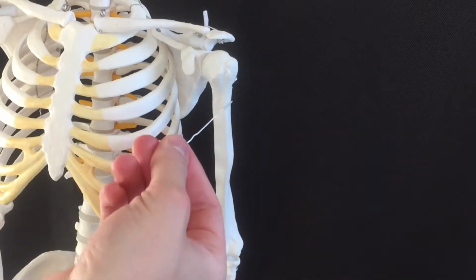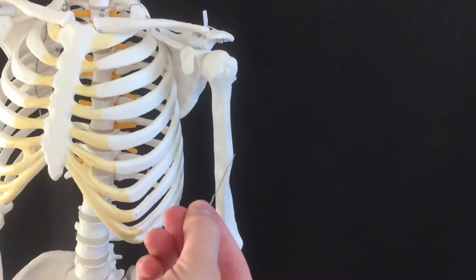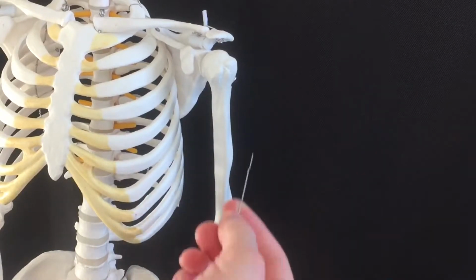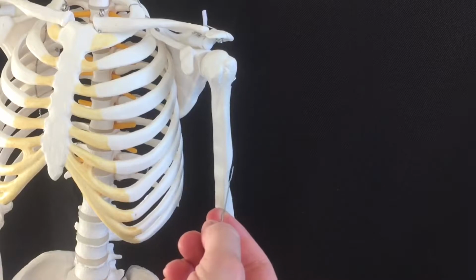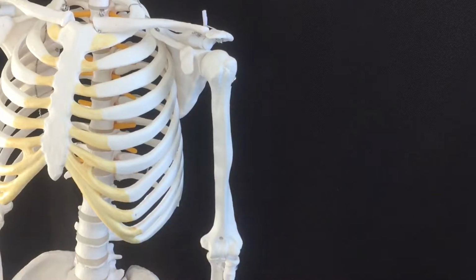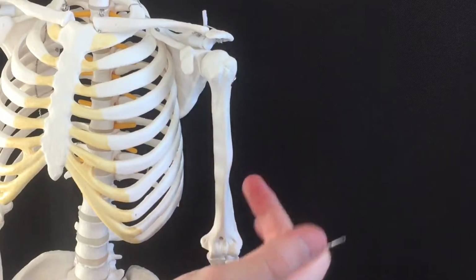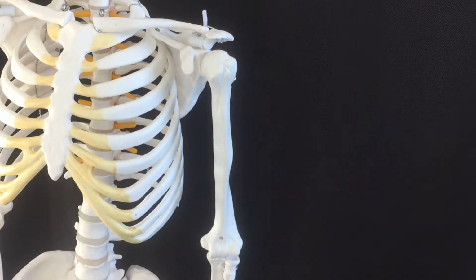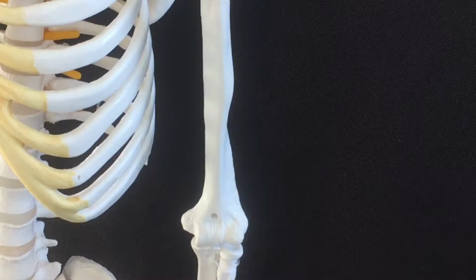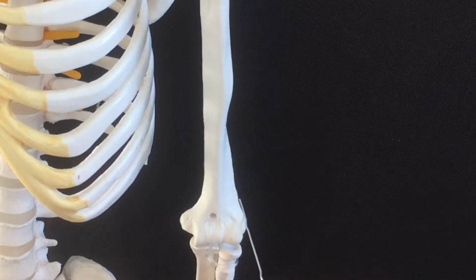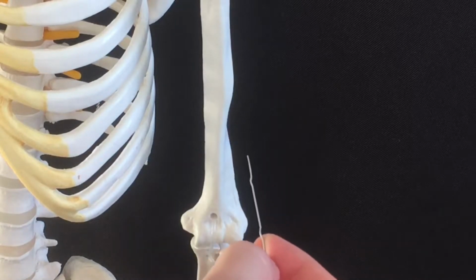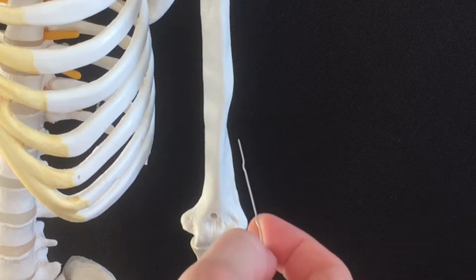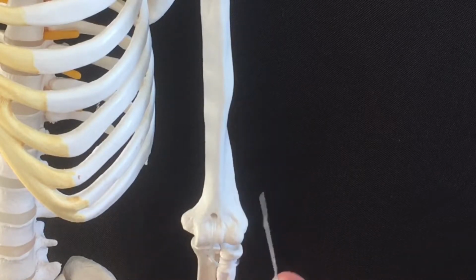As you move distally, there's a little slight projection about halfway down the diaphysis, and this is the deltoid tuberosity of the humerus. It's actually where the deltoid muscle attaches to the humerus. So deltoid tuberosity of the humerus. As we continue to move distally, on the lateral aspect is a bony ridge, and this ridge on the lateral aspect is called the lateral supracondylar crest of the humerus.